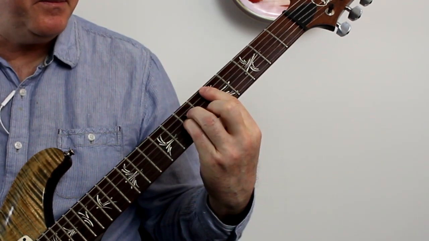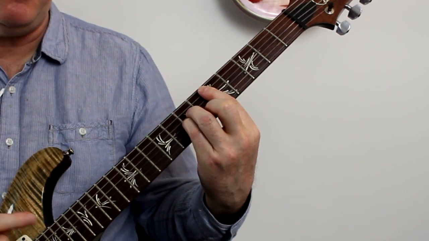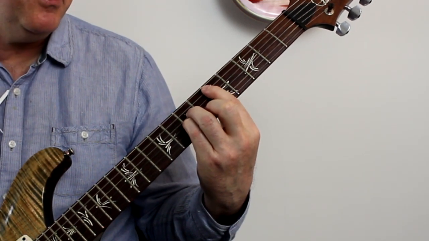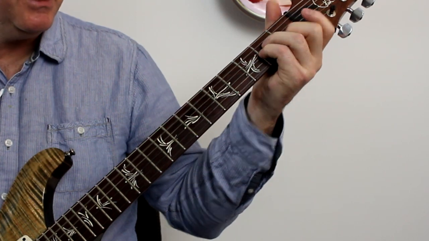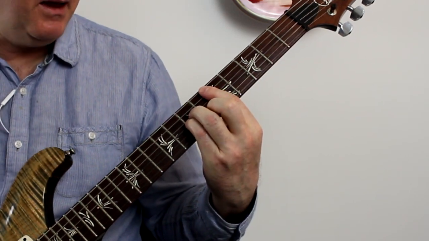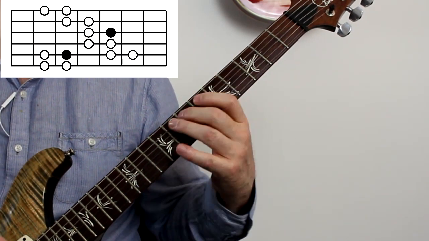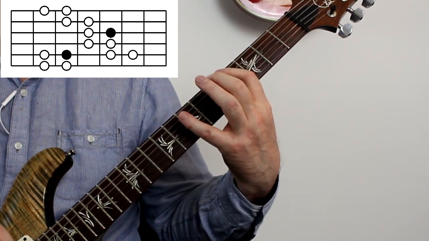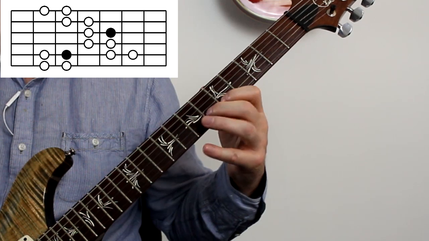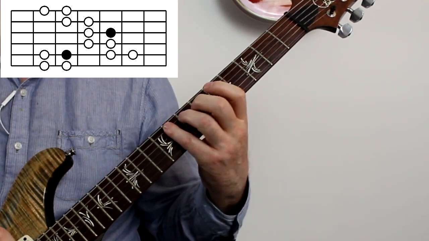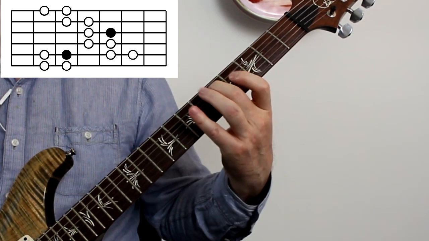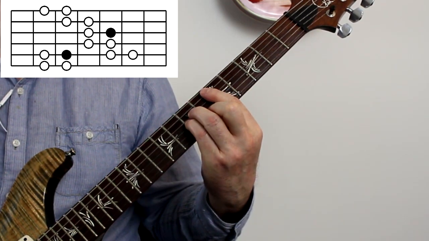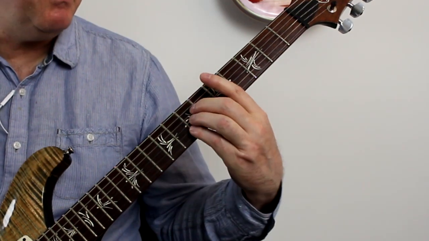The A minor bar chord, so I'm on the 5th fret, so this is actually a D minor chord, but it's that A minor chord slid up to the 5th fret, yeah. And just like before, so that's the minor version. Let's try the major version.